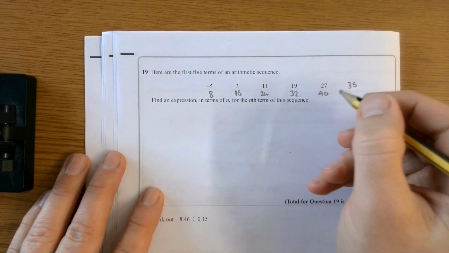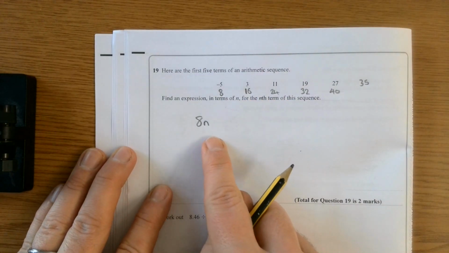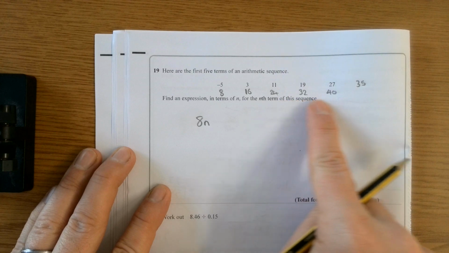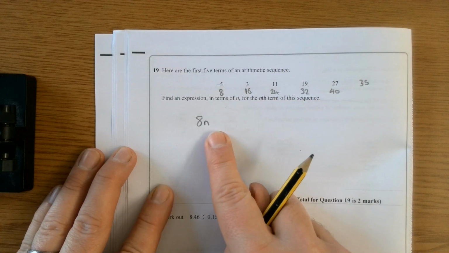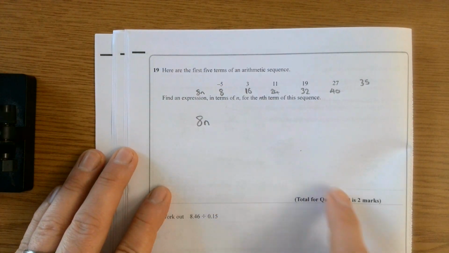Okay, so whatever it's going up by, that's how many n's I need. So my sequence that goes up by 8 is like the 8 times table, which is called 8n. And as soon as I write that down, I get a mark. Really easy.